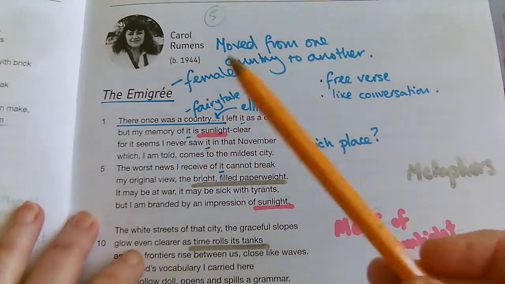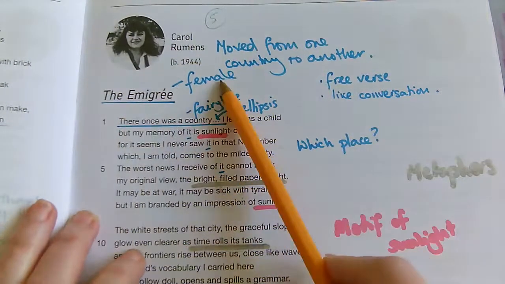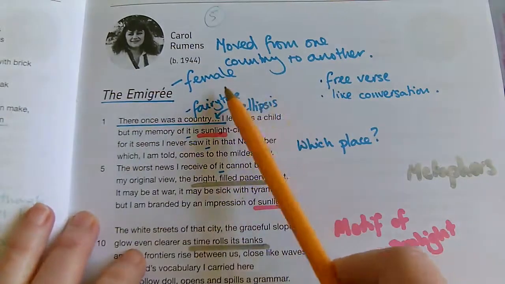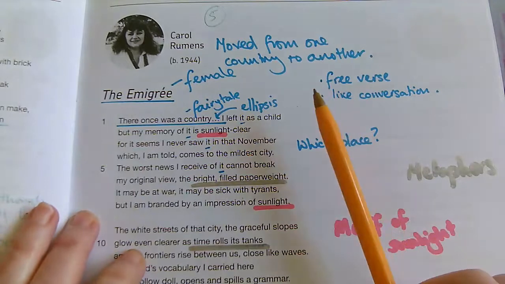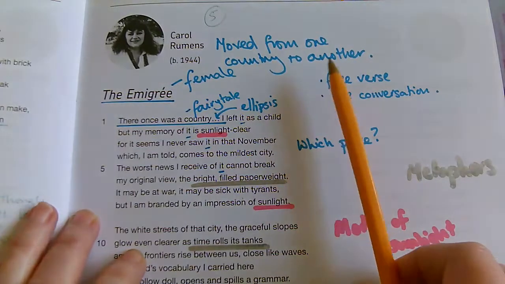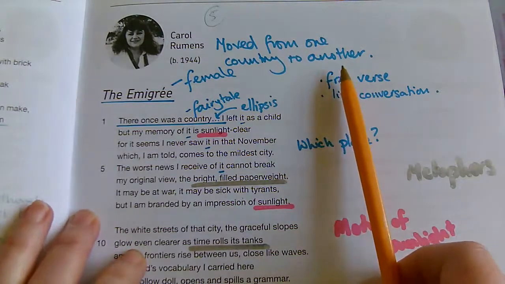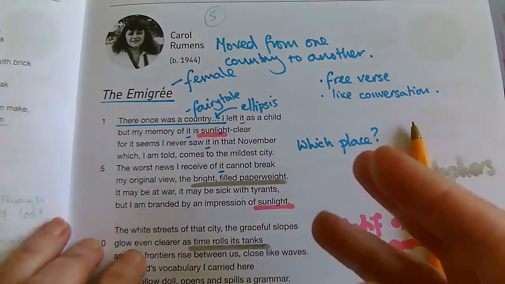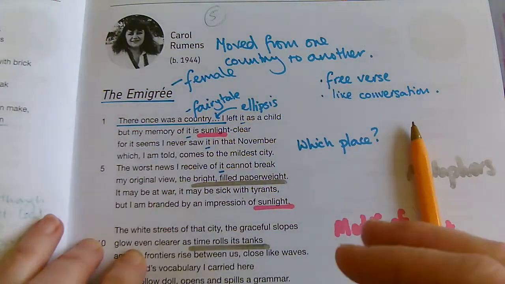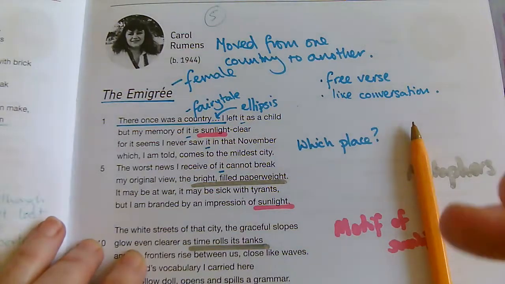And it's called Emigree, which is a female version of somebody who's moved from one country to another, usually for reasons to do with war, so they're like a refugee, or economic reasons. So there's always a conflict that has meant that this person has had to leave, hence what's been included in a power and conflict anthology.